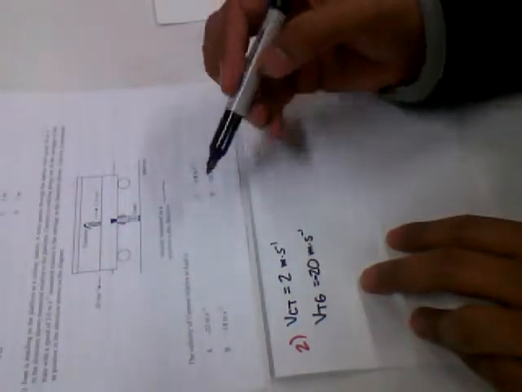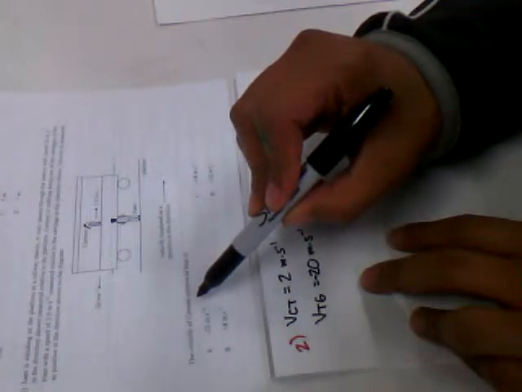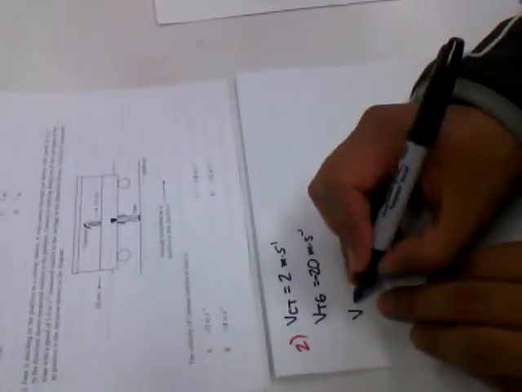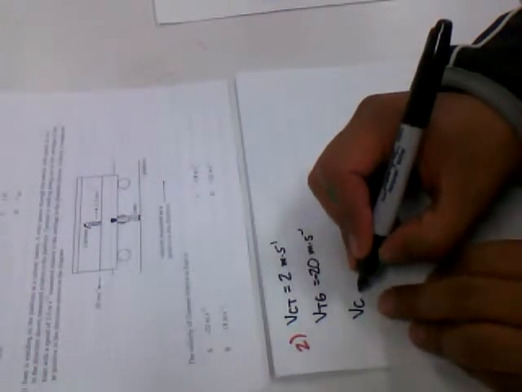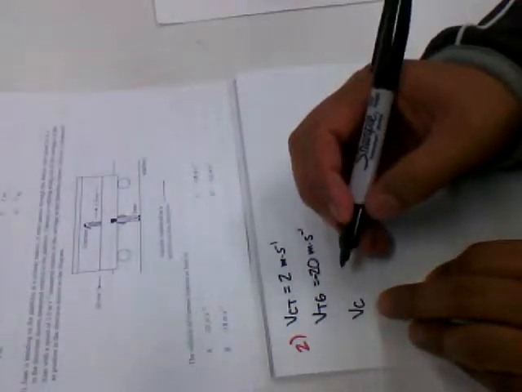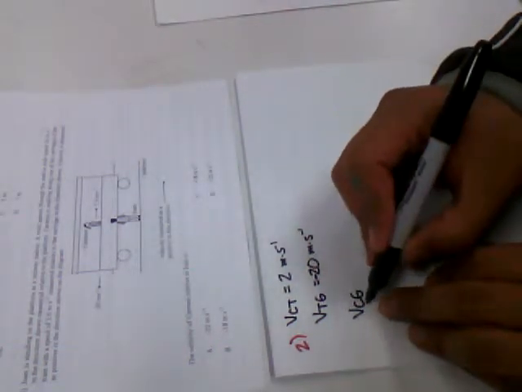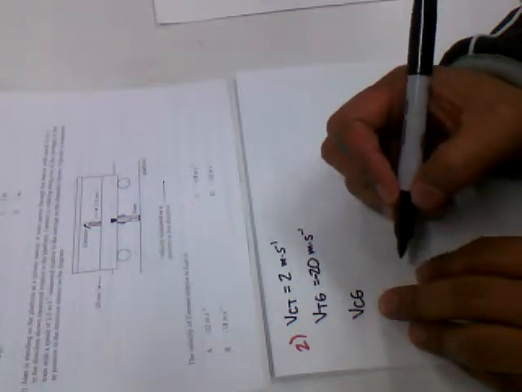What we have to know is the velocity of Carmen relative to Juan. So we have to find V_C, and because Juan is on the ground, the velocity relative to Juan or relative to the ground will be the same. So we need to find the velocity of Carmen relative to the ground.